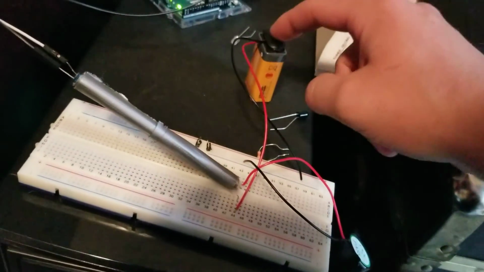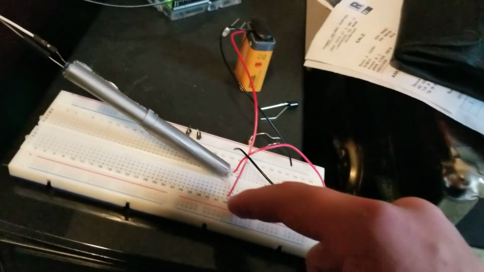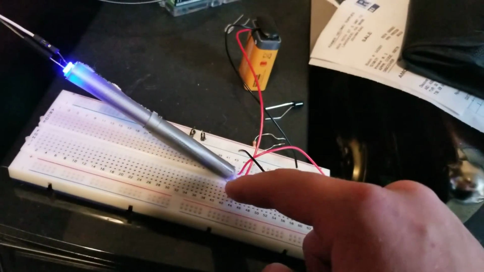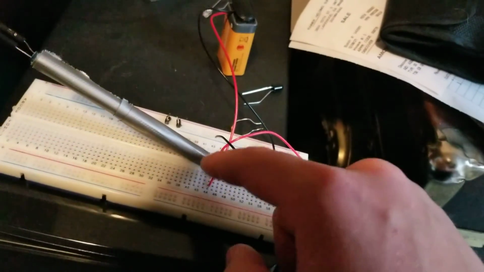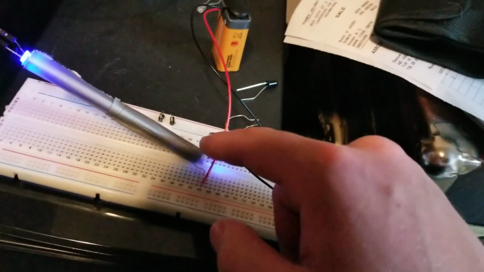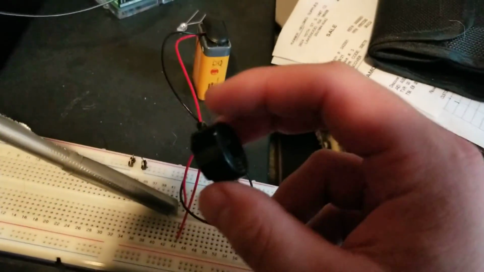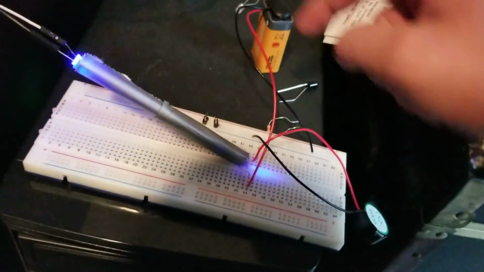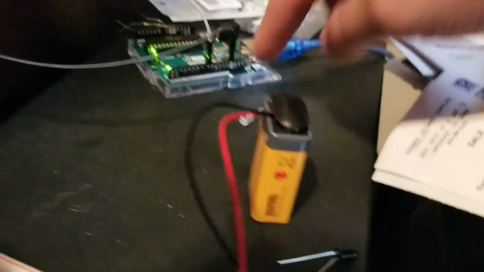So this is a 9-volt battery, which I have hooked up here, which the positive leads into the photoresistor, which when the light is turned on allows enough electricity to pass through to go into the piezo, which then makes it go off, and then loops back around to the battery, while the LED is just a simple pin 8 when it turns on to ground.